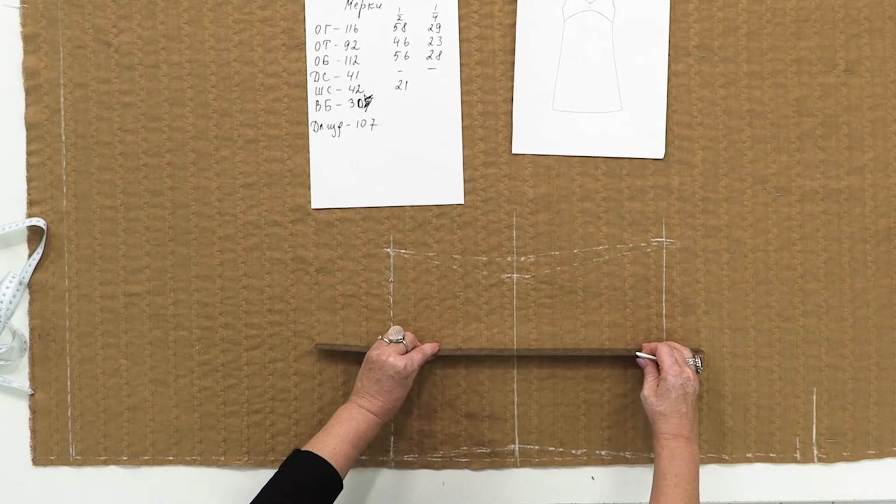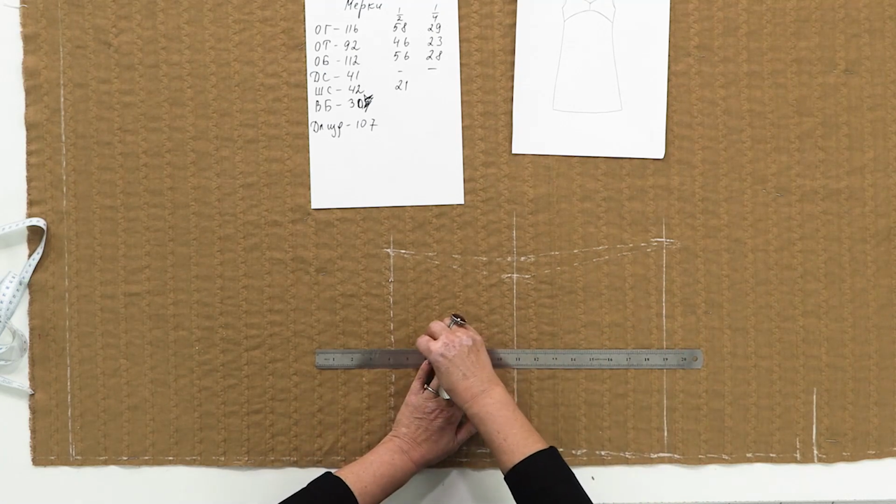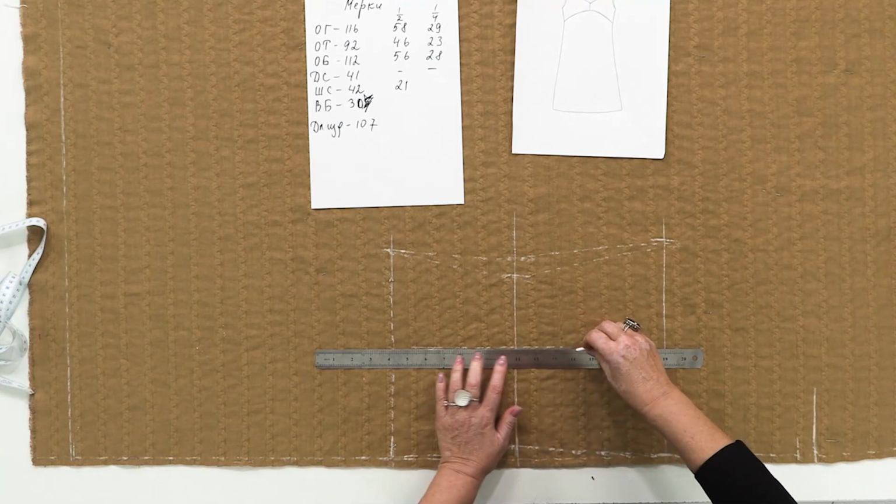In order to draft the dart, make a line more or less in the middle. Stop a little before the hip and armhole lines.